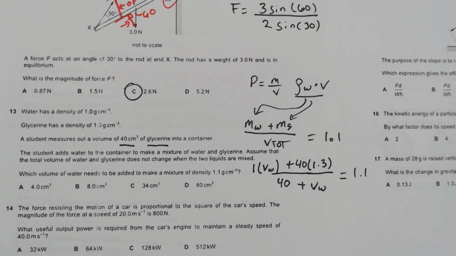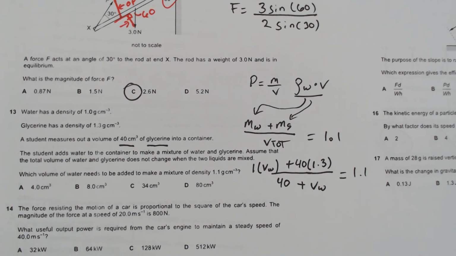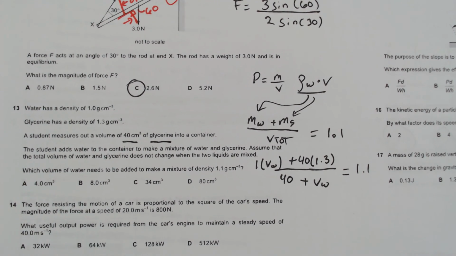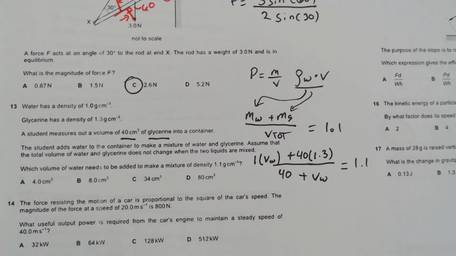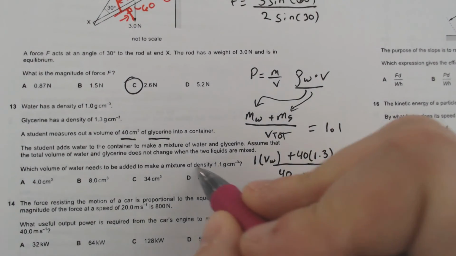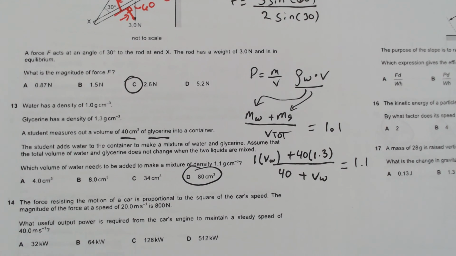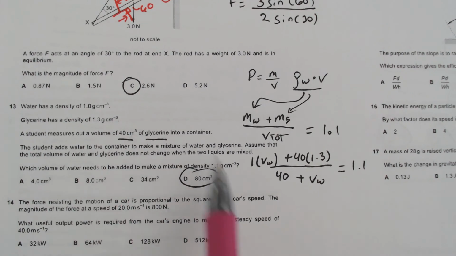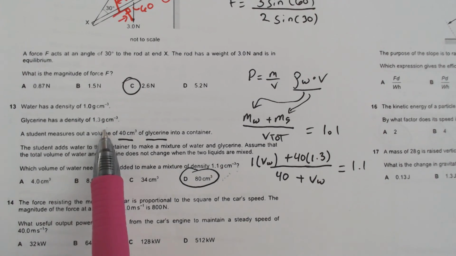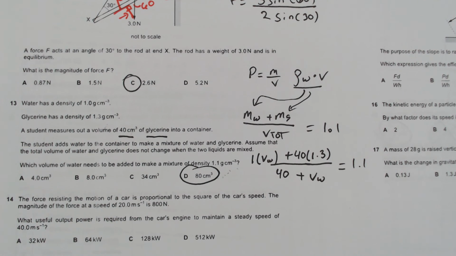Which is also kind of awful. Thinking of how to do that is rough. There are other ways to do it too, but I don't remember how to do that. I knew how to do them like 7 years ago, with just basic algebra 2 mixture problems, which were awful then too. If you solve for volume of water here, you get 80 centimeters cubed. Another way you could do it is just logic your way through it a little bit. You had 40. You want it to be closer to the water than to the glycerin, so you should probably add more water than you had glycerin to make it closer to the water density.